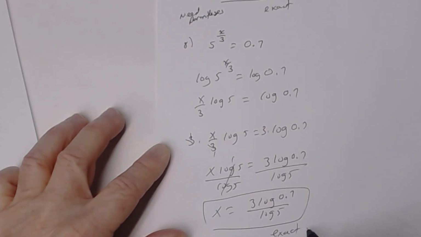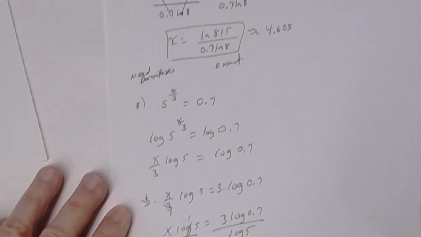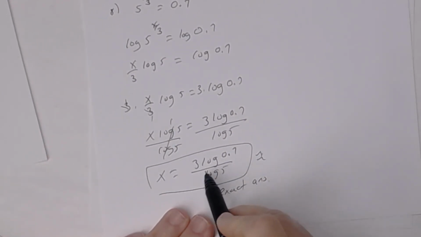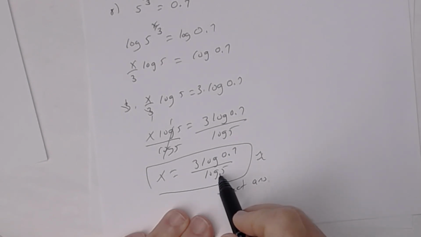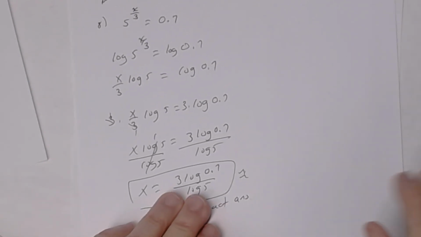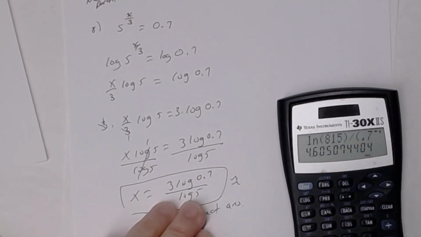So that's your exact answer. And now we're going to approximate this. Now, remember, look at your denominator. Your denominator is just one term, one factor. You don't see a 4 times here. If you saw a 4 times the log of 5, you would put that in parentheses when using your calculator. All right, so let's remind ourselves how simple this is now.